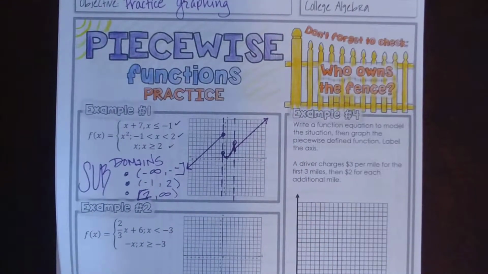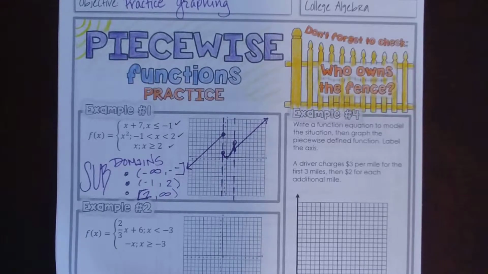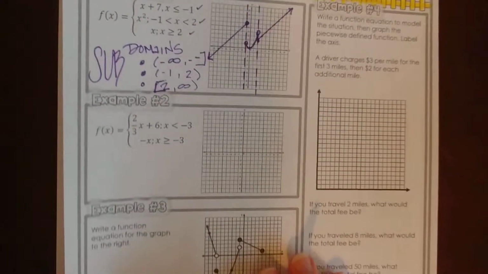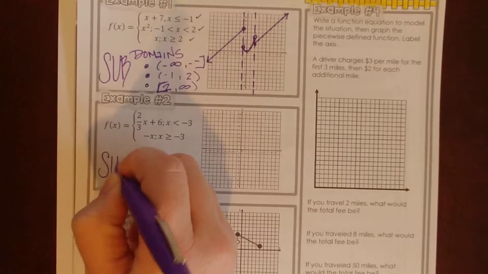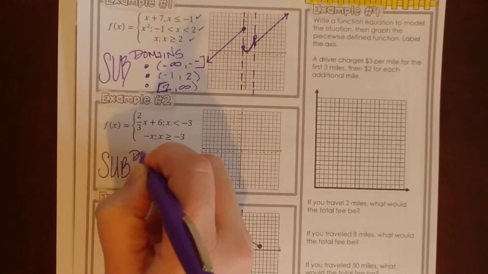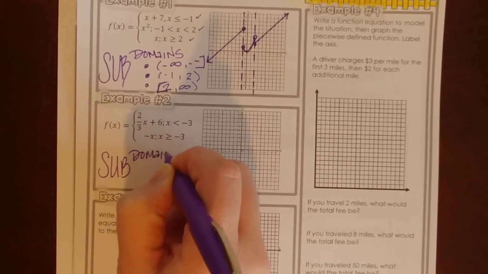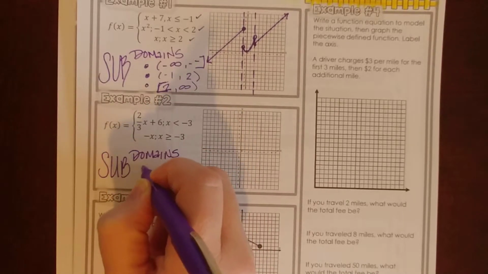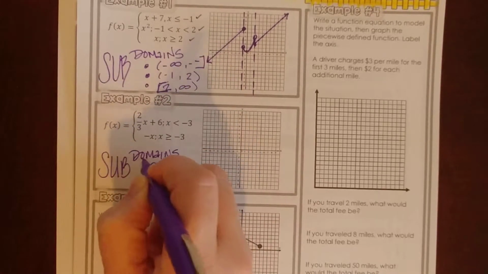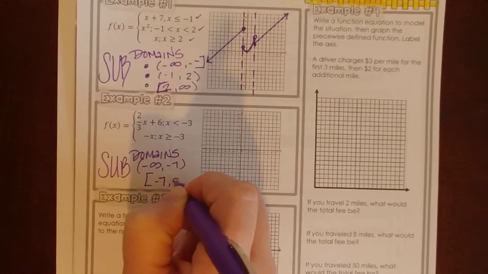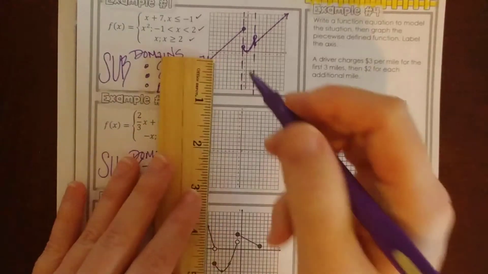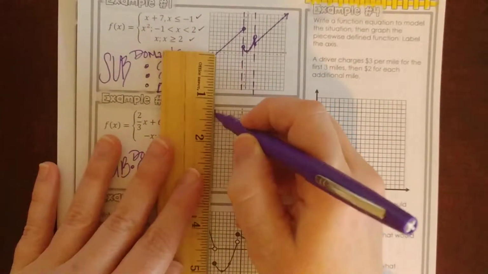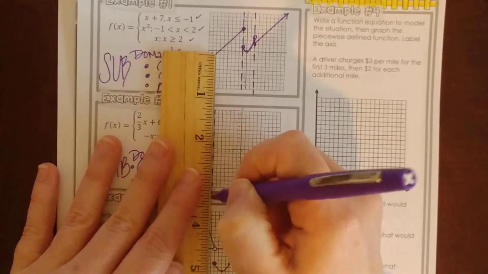Take a moment to pause the video and try out the second example. Okay. So we see that our subdomains for this one go from -infinity to -7, and then -7 to +infinity. So this is just a two-way piecewise function with a fence at -7. So we're going to stick that there.